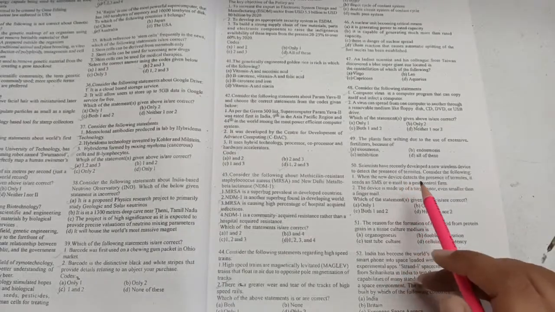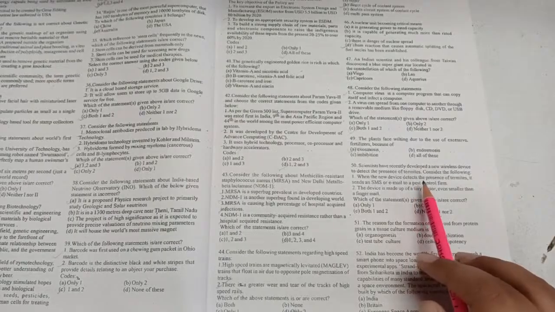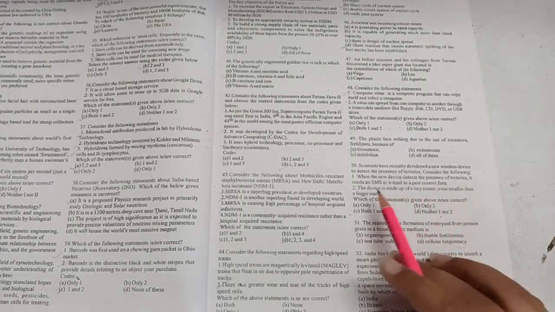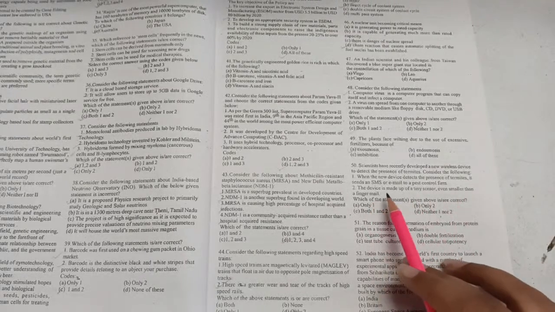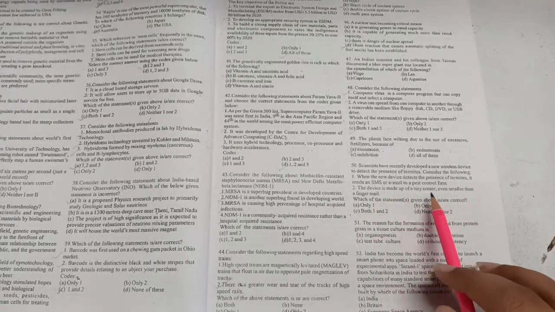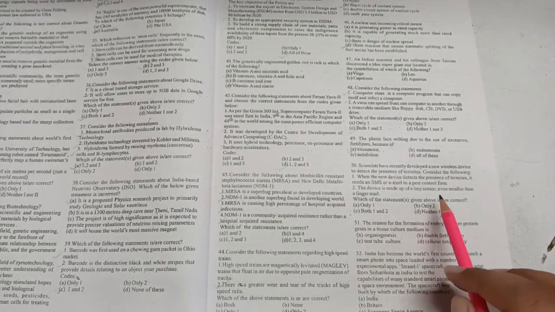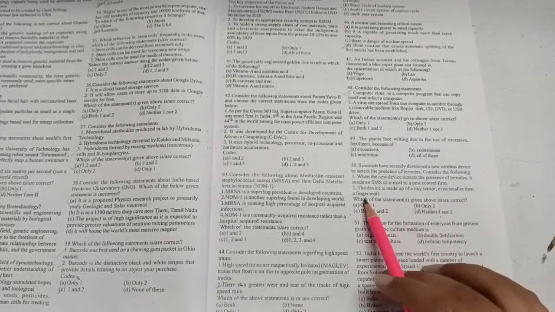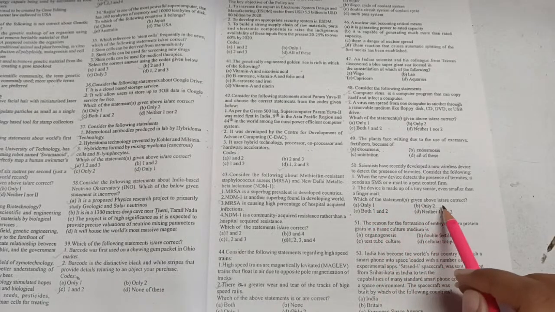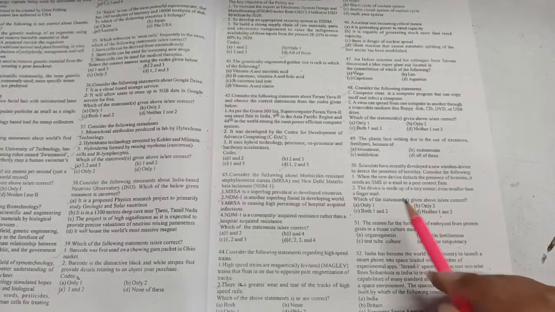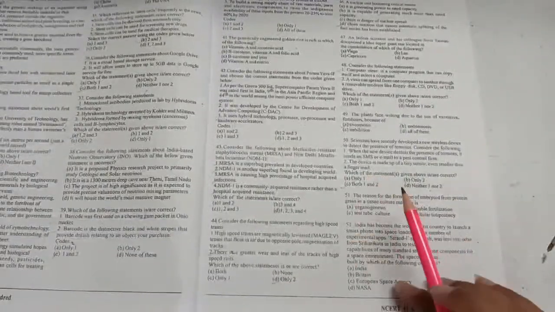Scientists have recently developed a new wireless device to detect the presence of termites. Consider the following. When the new device detects the presence of termites, it sends an SMS or email to a pest control firm. The device is made of a tiny sensor, even smaller than a fingernail. Which of the statements given above is or are correct? The answer is C, both 1 and 2.